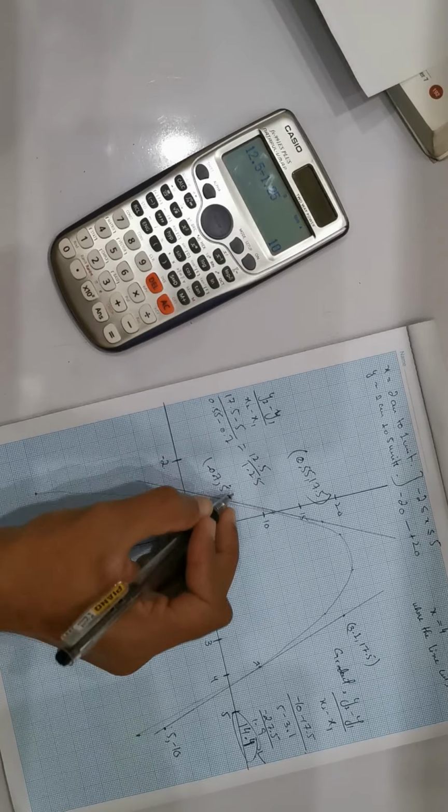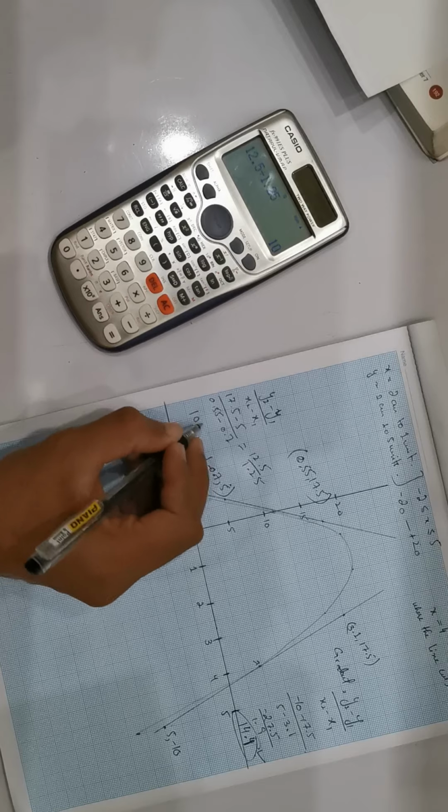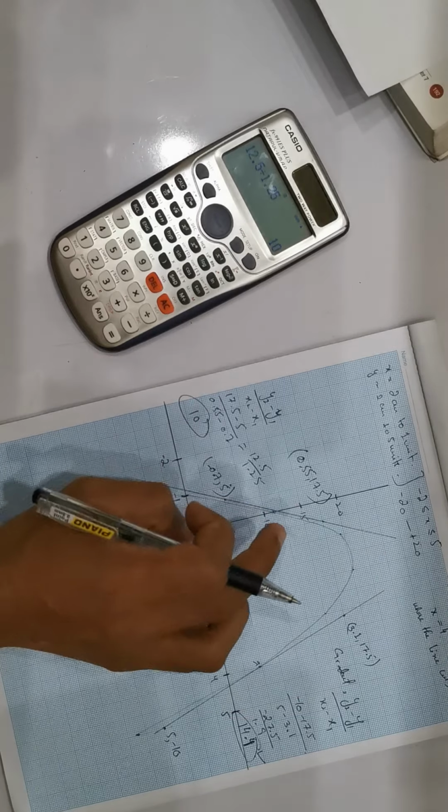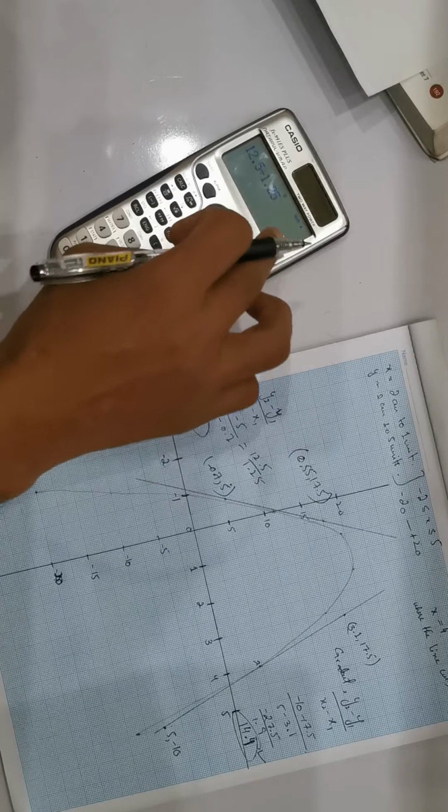So the gradient of the curve where it cuts the y-axis is 10.